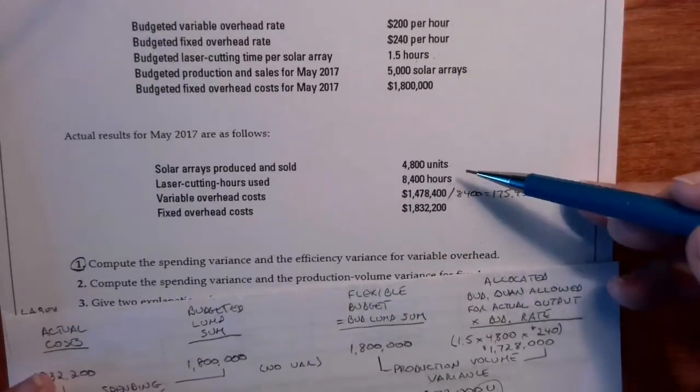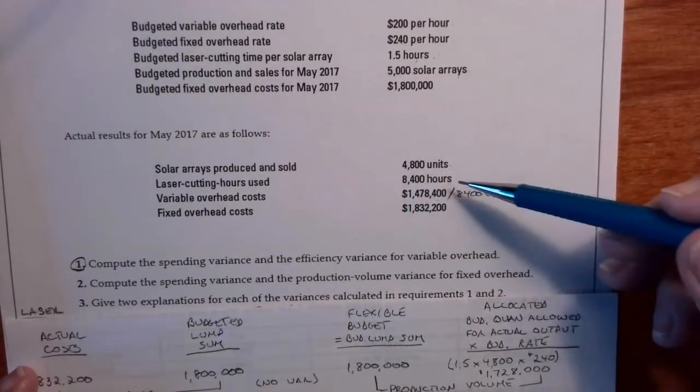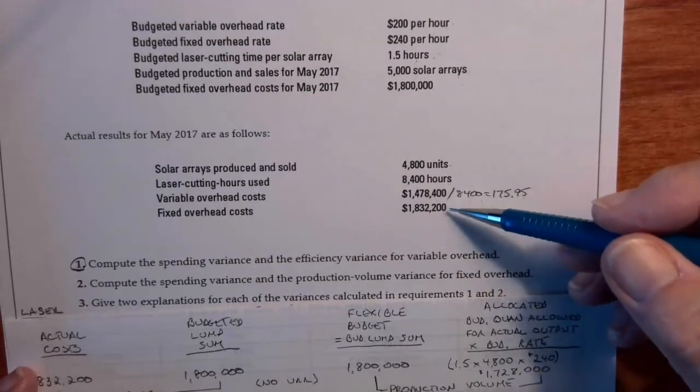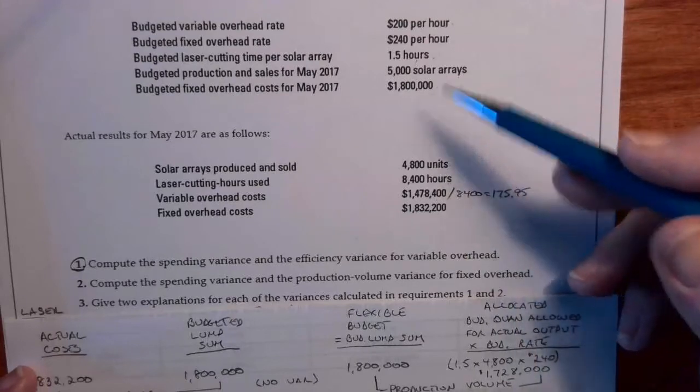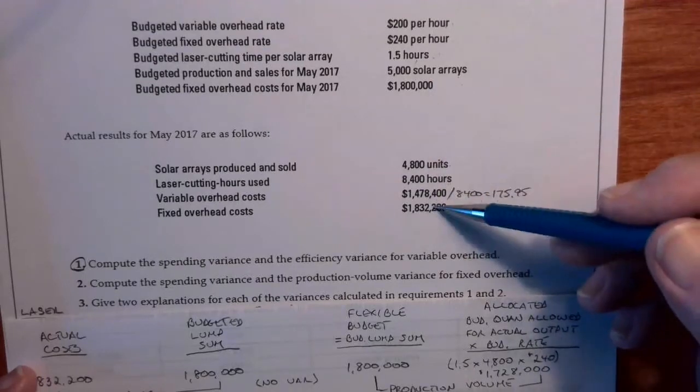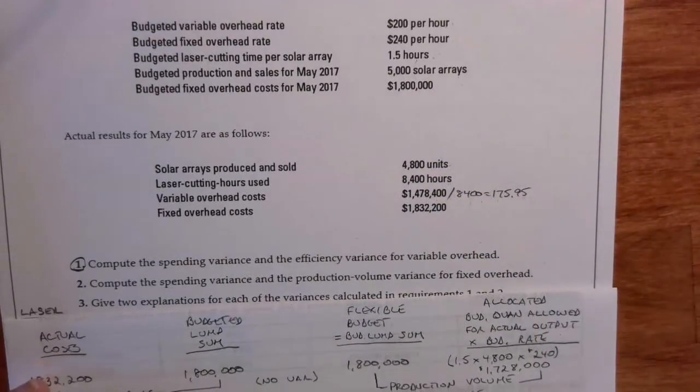For our actual results, we've got everything that was used, but we've got a full fixed overhead cost number. That was our actual fixed overhead cost. Okay, so we budgeted $1.8 million. Our actual cost was $1,832,200. So you can see we've got a variance right there, of just over $32,000.